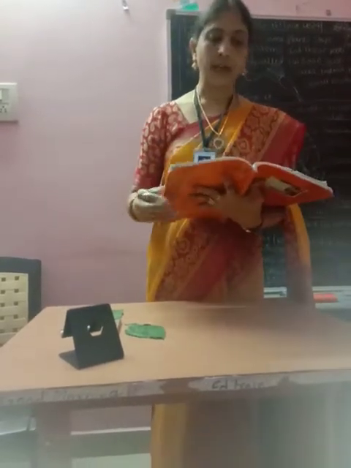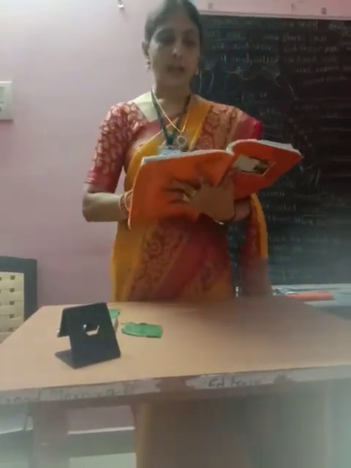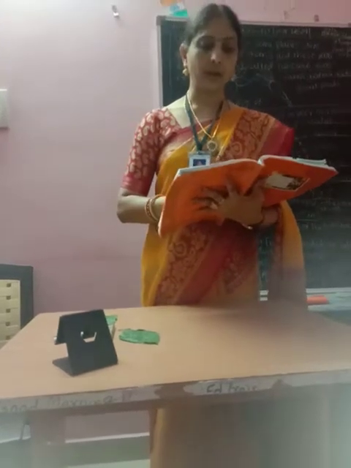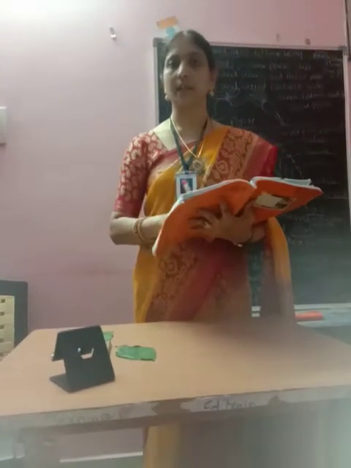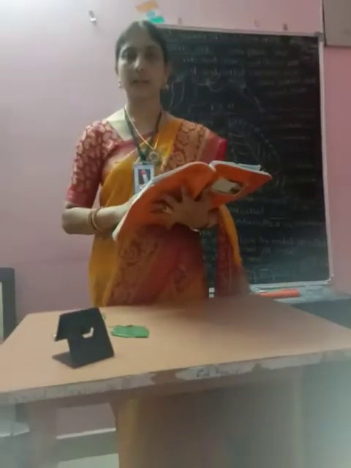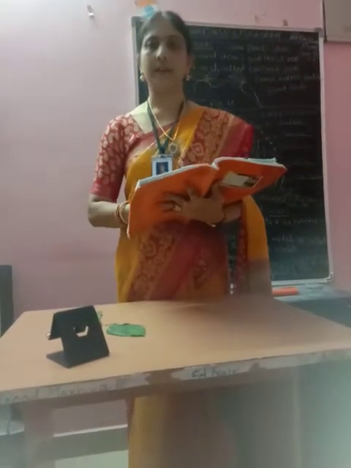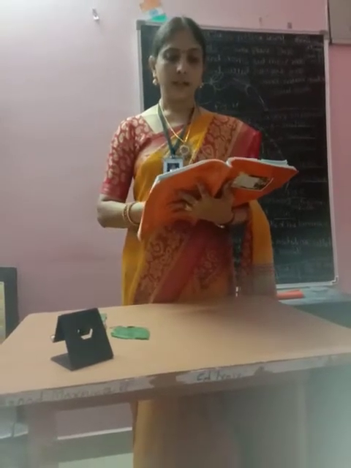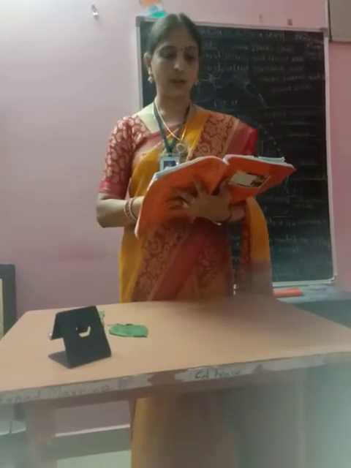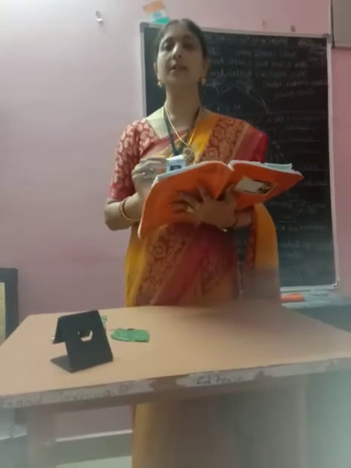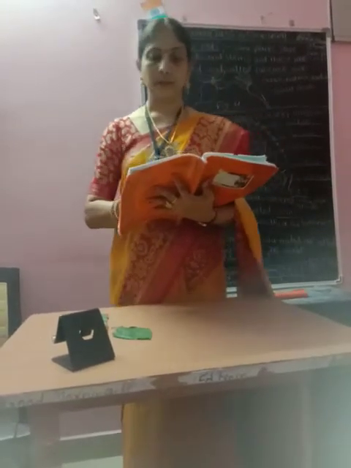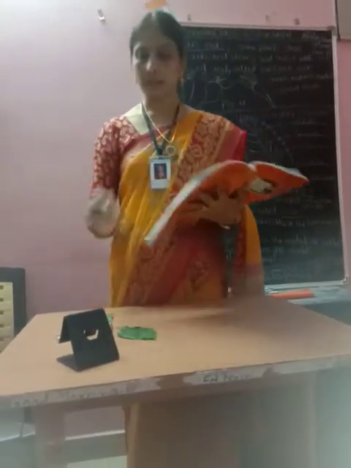And next one, your activity 3. Observe the leaves of the plants that you collected in activity 1. You collected 5 plants in activity 1. So how are they? The first question is, how are they? Are all the leaves the same size and shape?